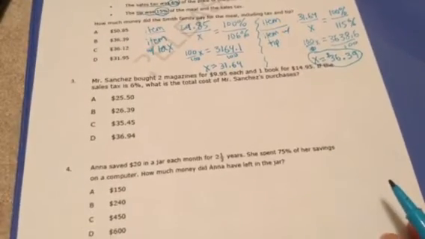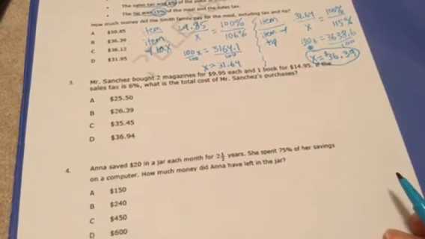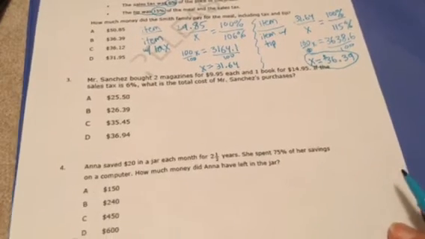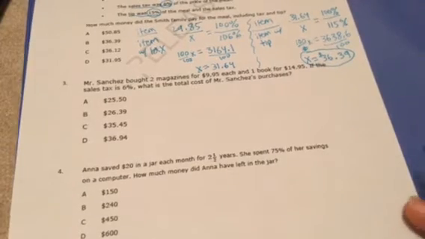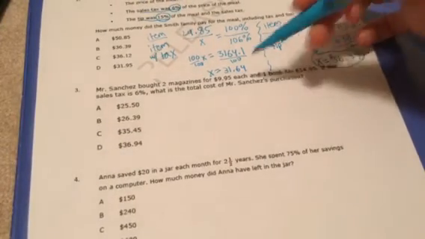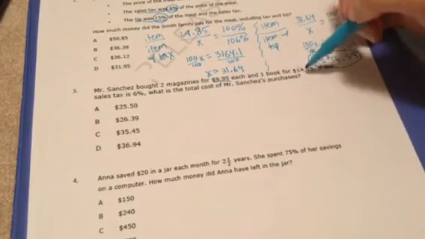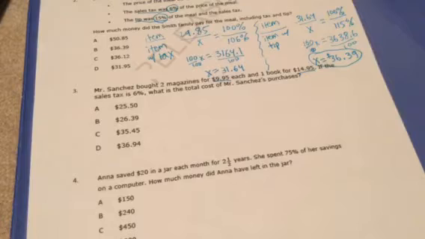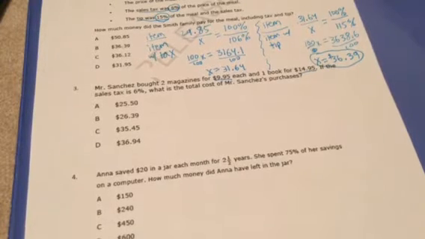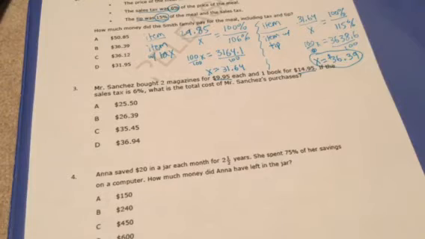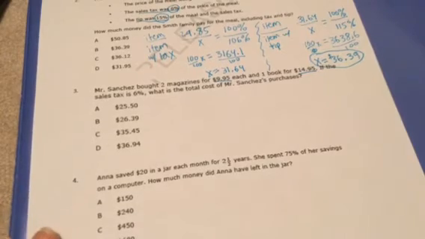All right, number 3. This one is similar to the ones that we did before, just like I said in number 1. So I'm going to set this one up, but then I want you guys to solve it. So he bought 2 magazines for $9.95 and then a book for $14.95. And then we know the sales tax rate, so then we want to find the total cost of his purchases. So in order to find the total cost after sales tax, we still need to find the initial cost before tax. So when you're finding the cost of the total bill including tax, this one's going to be like number 7 on the front. So you can use that one to refer back to.